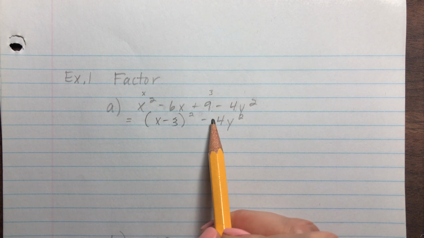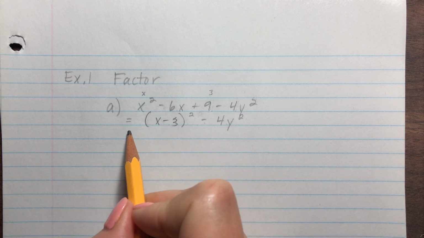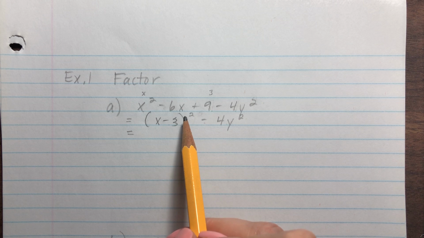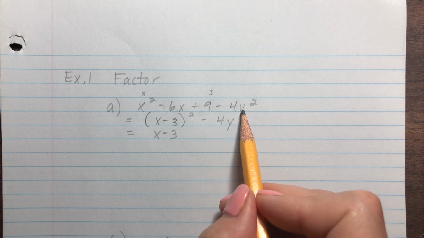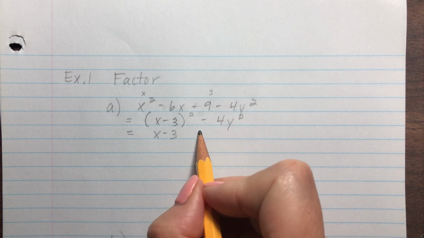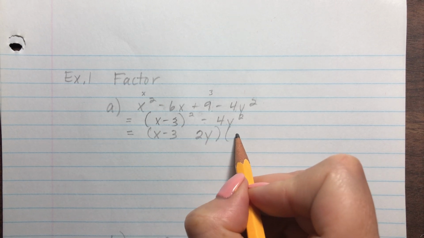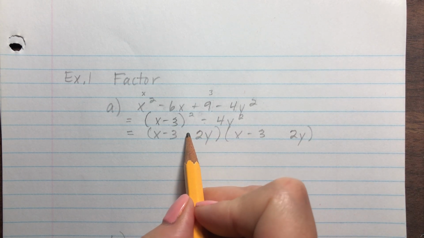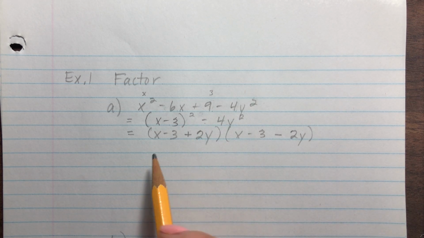We have 2 terms here separated by subtraction, and we can take the square roots of each term in order to factor. So that's what we're going to do. The square root of x minus 3 squared is just x minus 3, because the square root undoes the squaring. So we have x minus 3. And then the square root of 4y squared would be 2y. You would have to take the square root of 4, and you would have to take the square root of y squared. So these 2 terms will appear in each bracket. And then, since it's a difference of squares, the 2 terms will be separated by addition in one bracket and subtraction in the next bracket. So this is the factored form of the original expression that we were given.